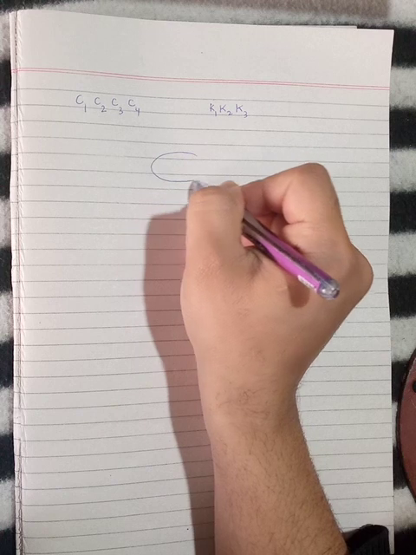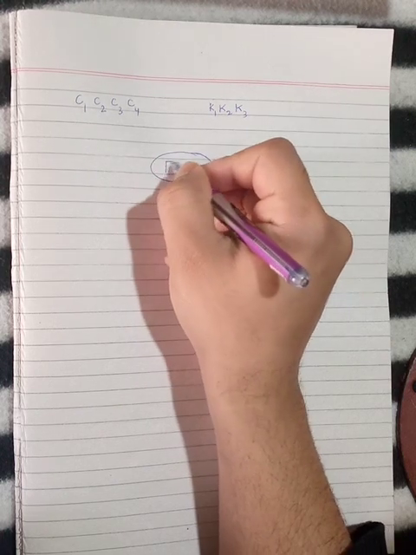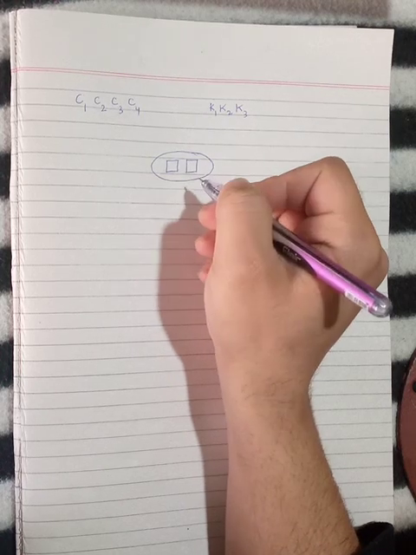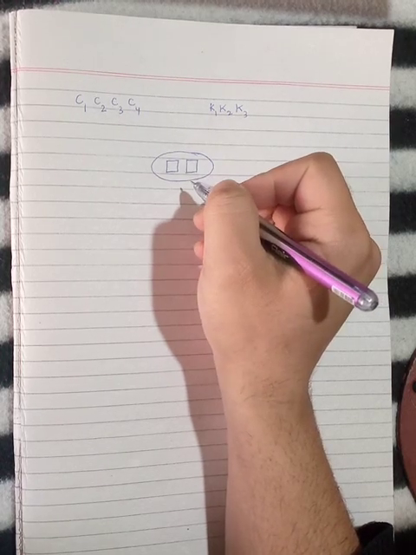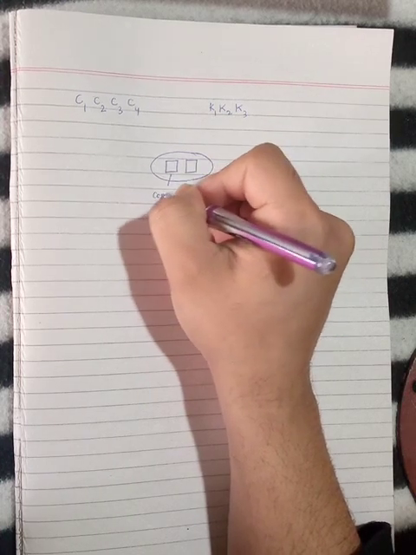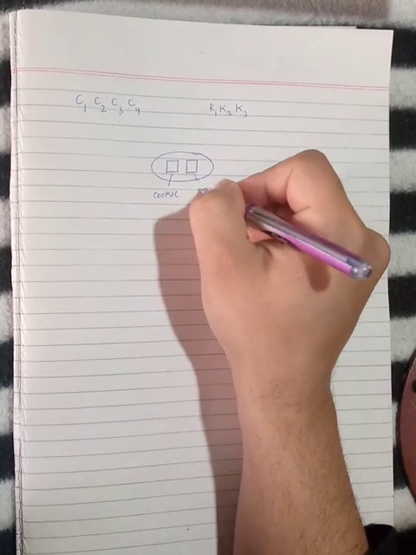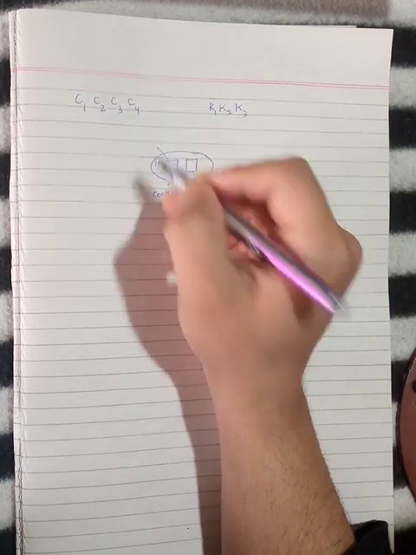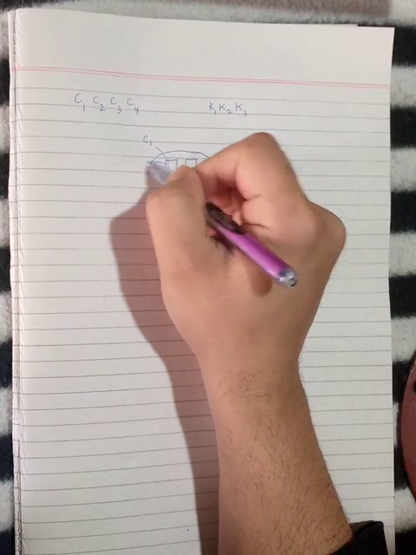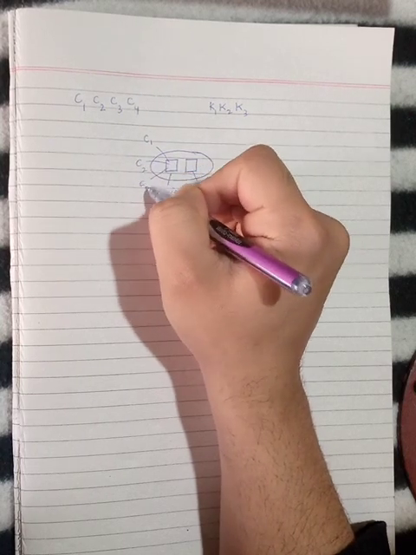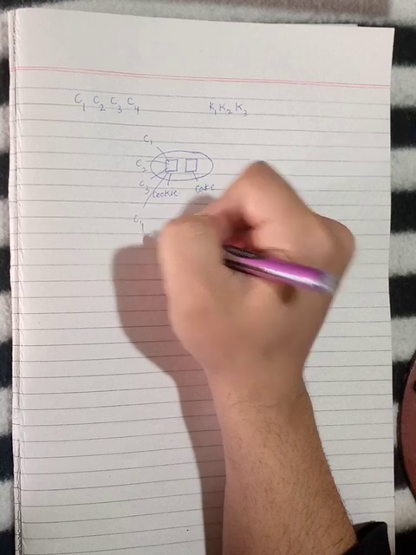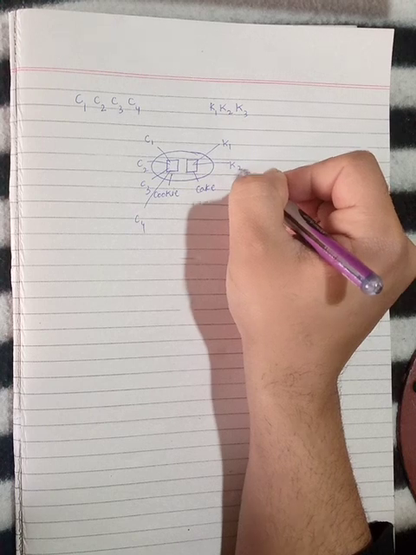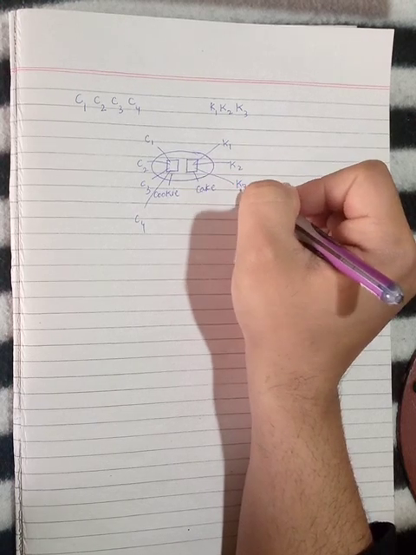So I have a plate here and I have to select a cookie and a cake. So this is for cookie and this is for cake. So here I can place C1 or C2 or C3 or C4. Here I can place K1 or K2 or K3.